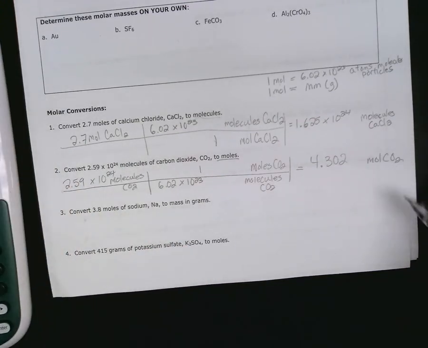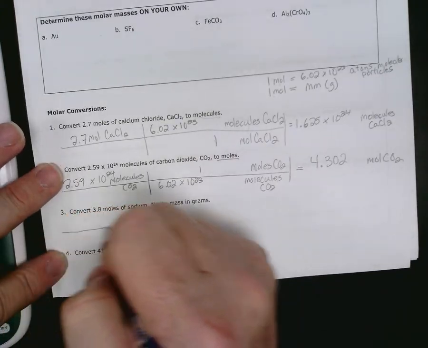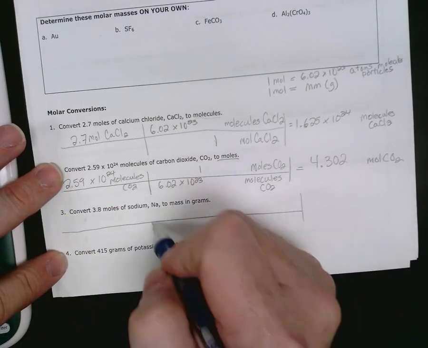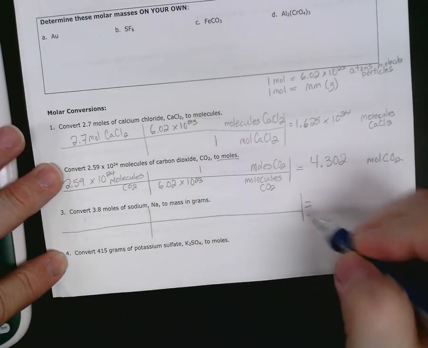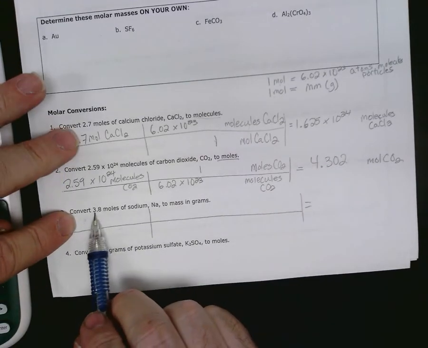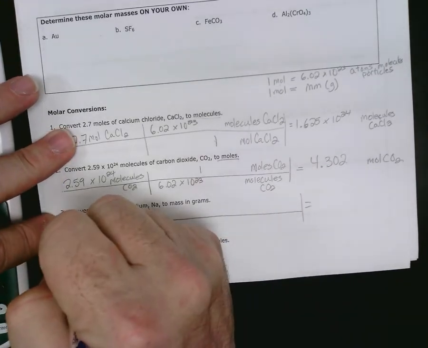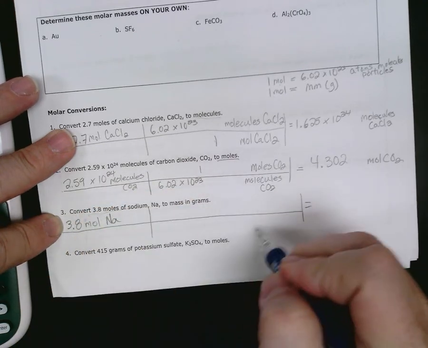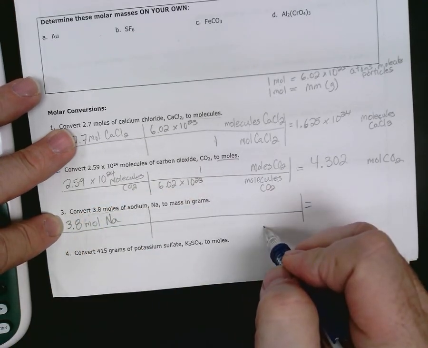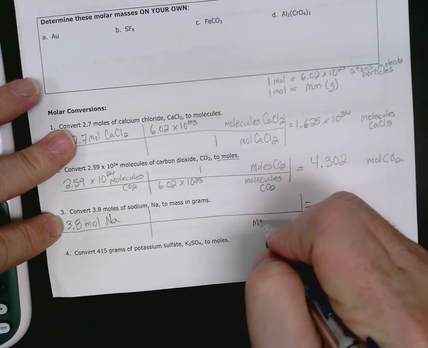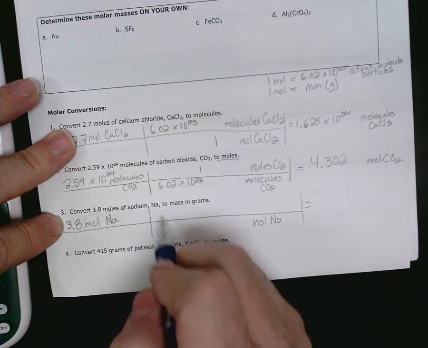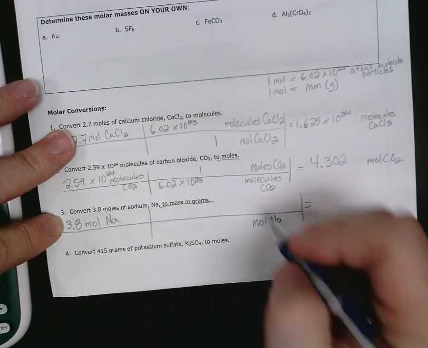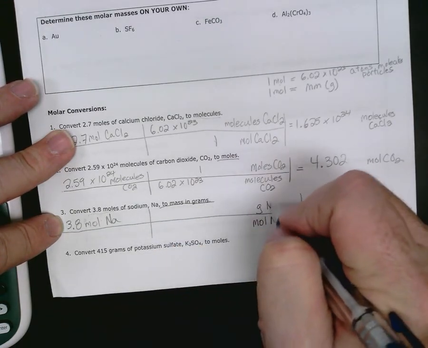Okay, let's do the next one. We're just going to crank through these next two because it's just conversions. My given goes here, 3.8 moles of sodium. 3.8 moles Na. Same units down here, has to be. No ifs, ands, or buts. It must be the same units. Moles Na. And what am I converting to? A mass in grams. Grams of Na.